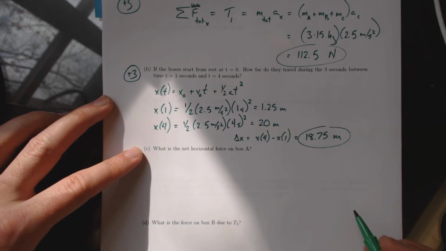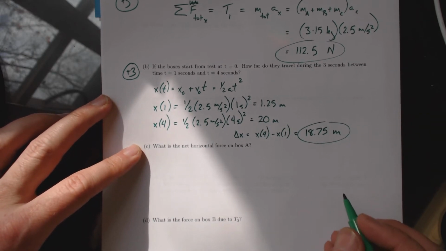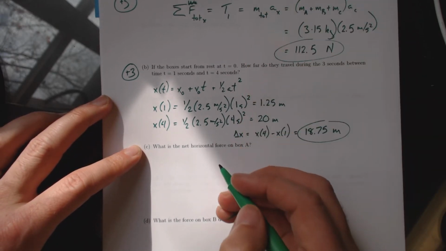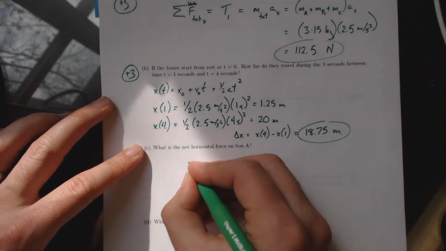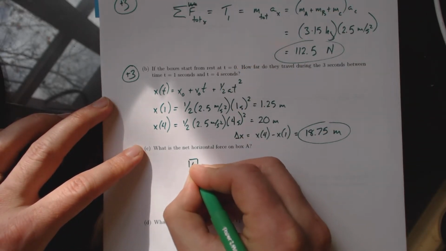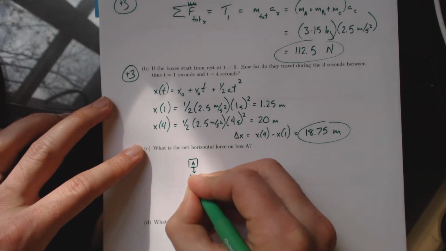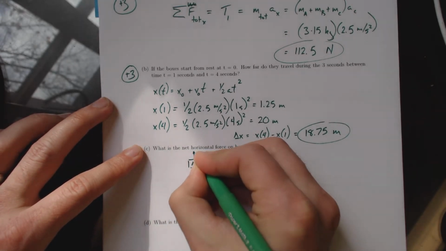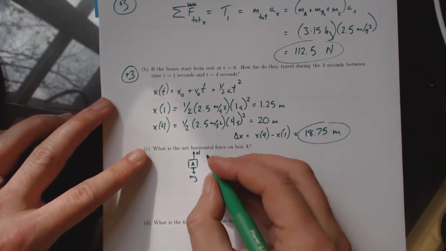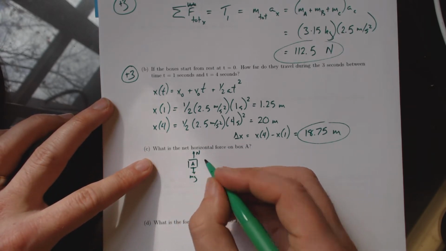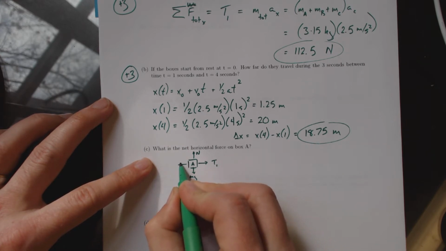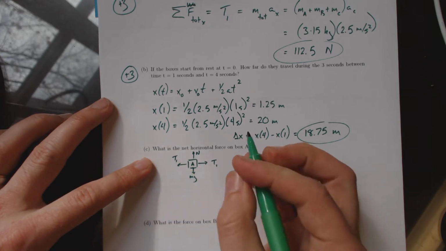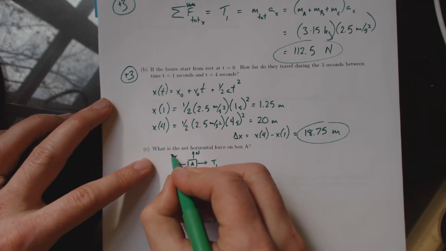Okay, what is the net horizontal force on box A? Well, you could do a sum of the forces and all this, and you know that box A has weight mg and normal force, and it's got T1, and then there's the string it's towing, like all the boxes it's towing, there's a tension due to that, it's T2.